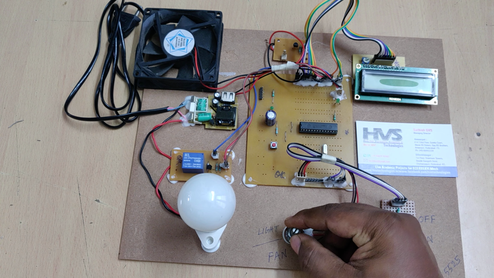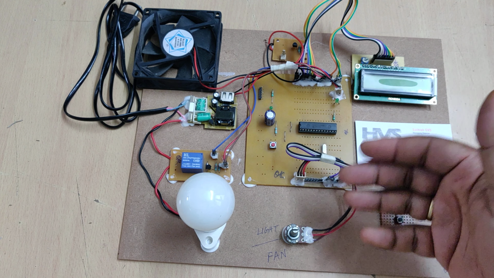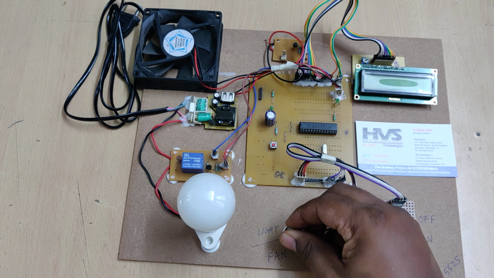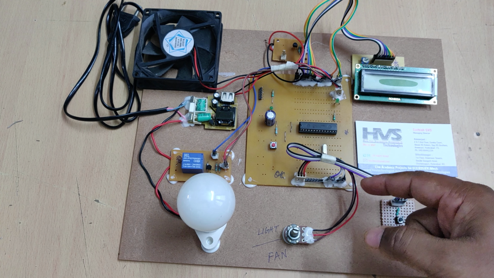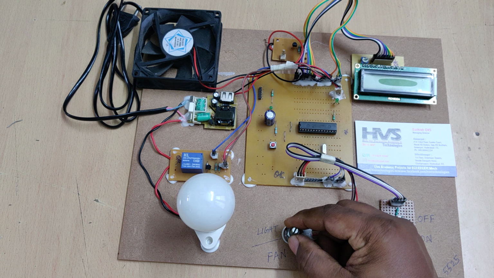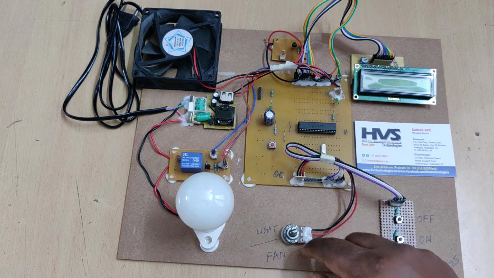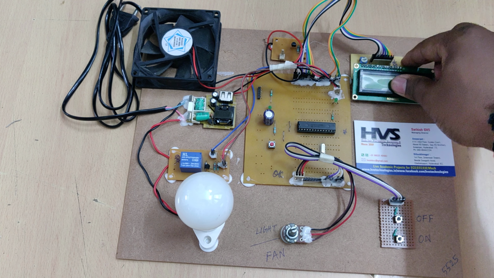While we are rotating it, the voltage rises from 0 to 5 volts, which is an ADC value from 0 to 255. That will be converted from analog to digital, and the digital format is 0 to 255. Here we are going to set the device selection, and the selected device will be displayed on the 16x2 LCD screen.